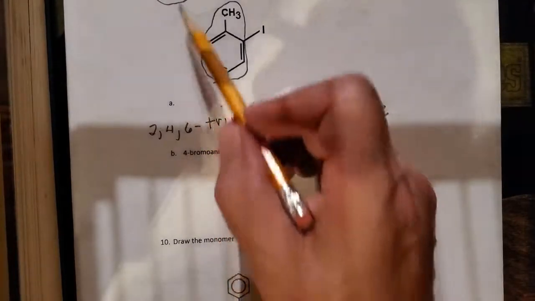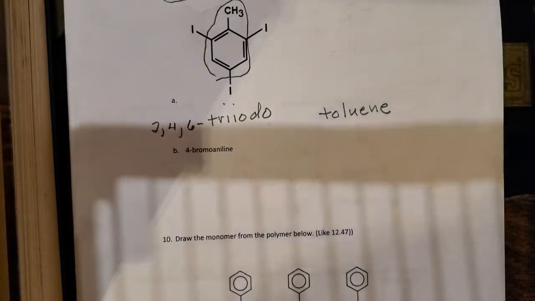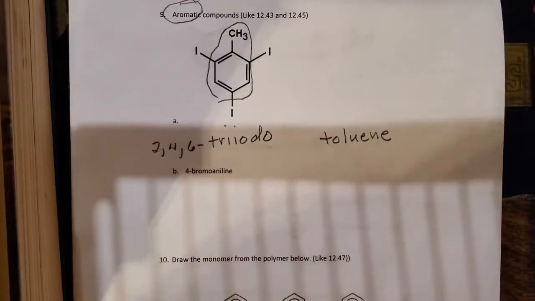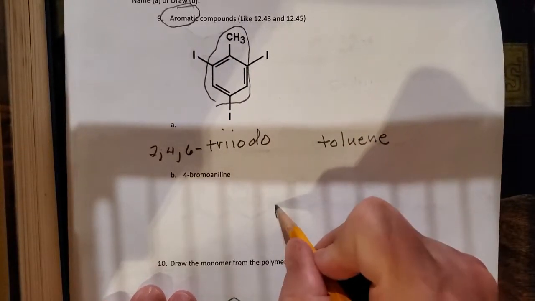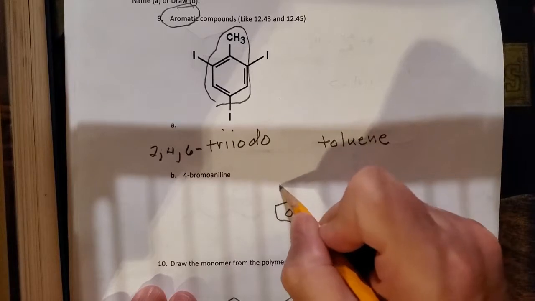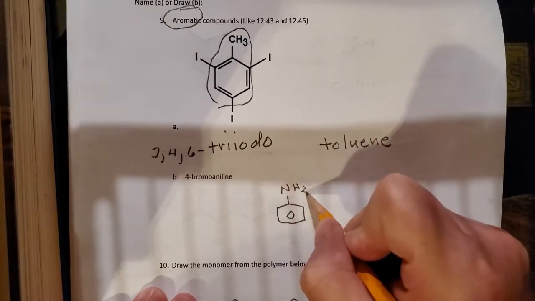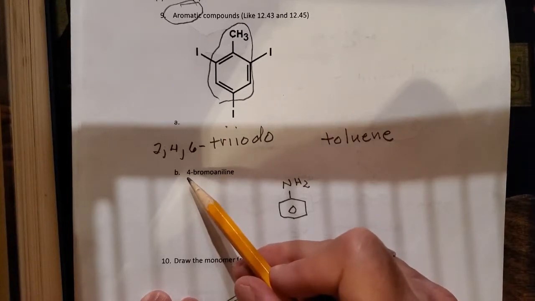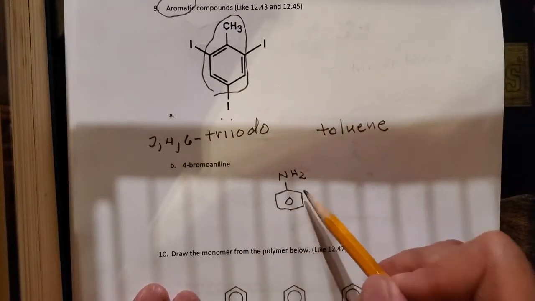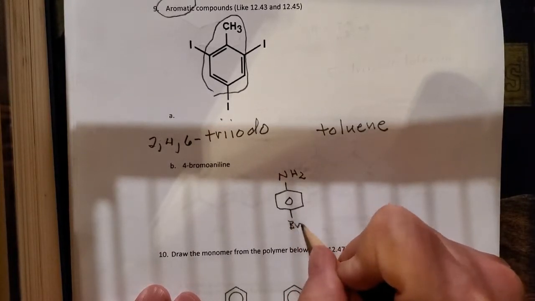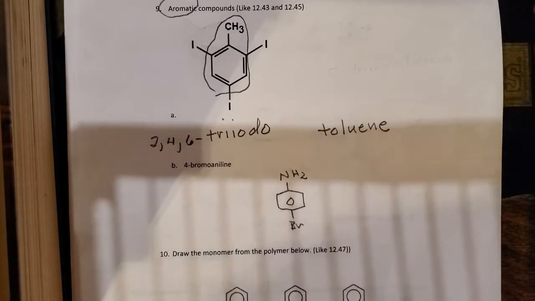Okay, so again, aromatic, you look at the aromatic cheat sheet and you see aniline. And aniline is this guy. Basically, it's aminobenzene. And the substituent group is 4-bromo. So that's 1, 2, 3, 4 bromo. 4-bromoaniline.